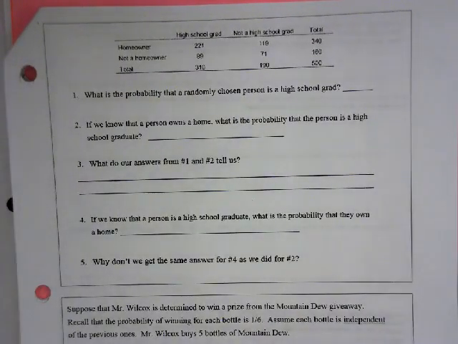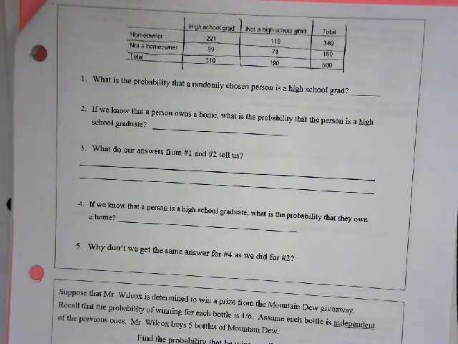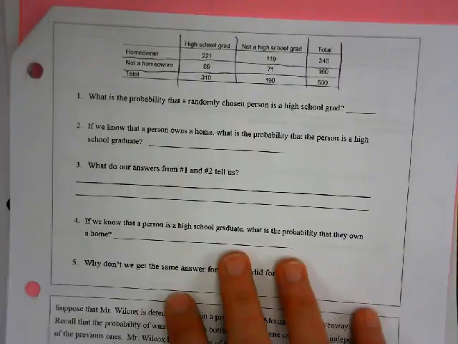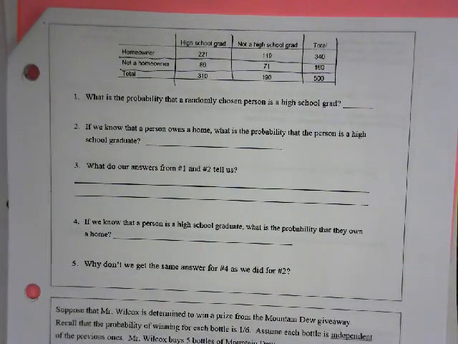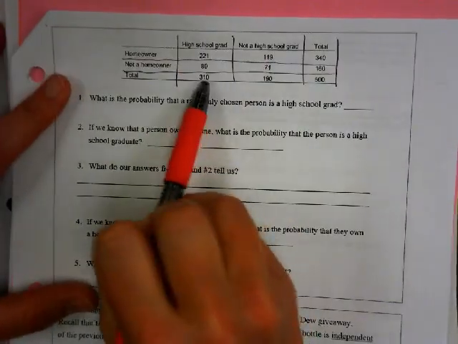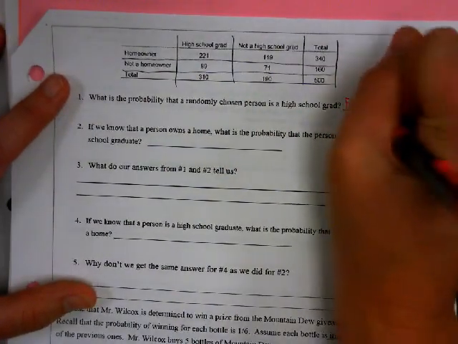So here we have a 2-way table again. We have high school graduate, not a high school graduate, homeowner, not a homeowner. The totals are filled in for you. So there were 500 people interviewed. What is the probability that a randomly chosen person is a high school graduate? 310 high school graduates out of 500 total people. So probability high school graduate, 310 out of 500.